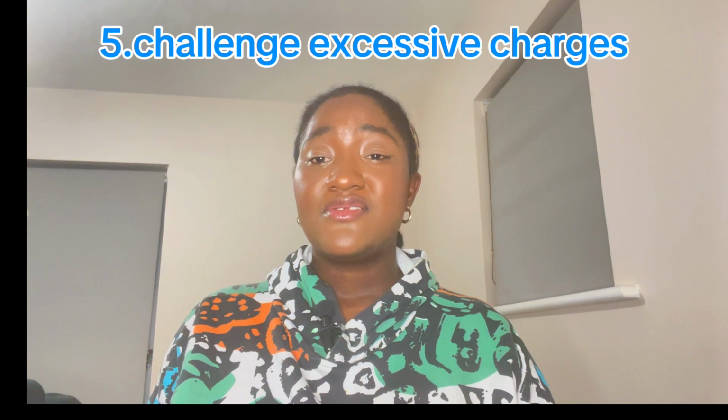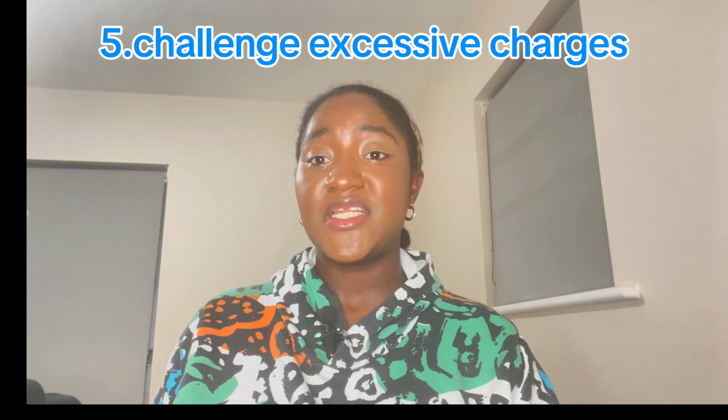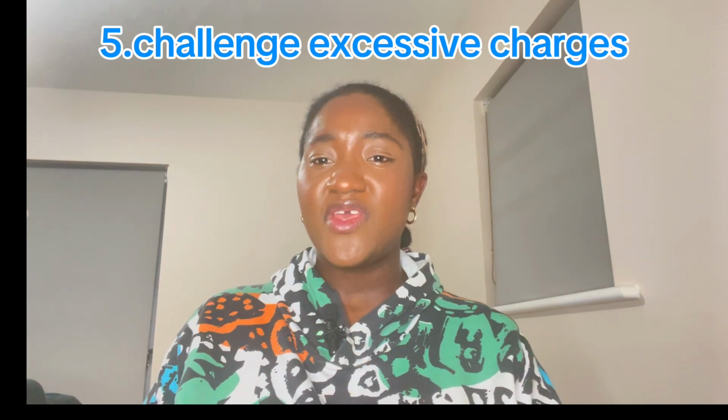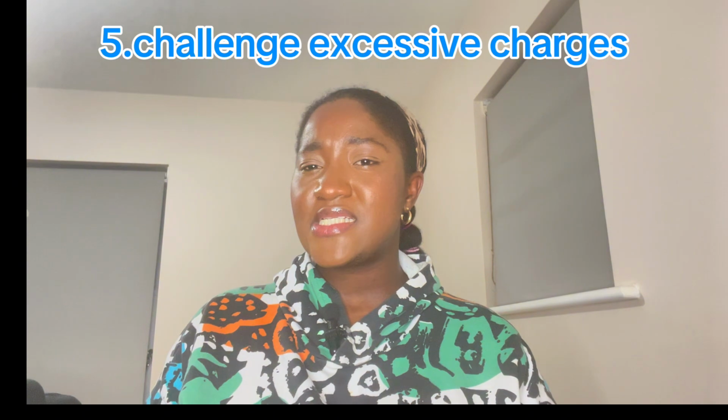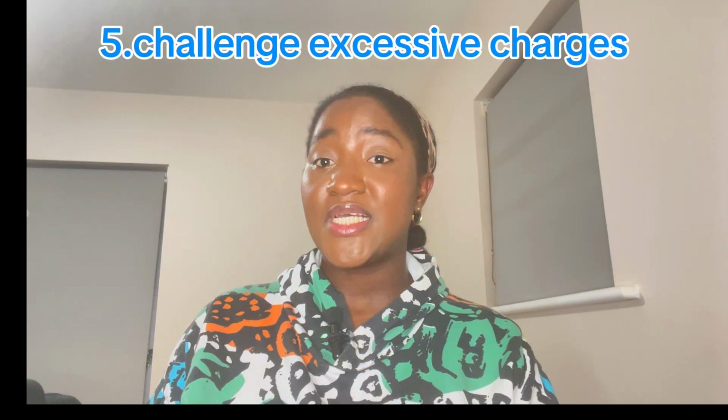Another right that you get to enjoy as a tenant is that if you are in the property, ideally, landlords are not supposed to increase the accommodation fee more than once in a year. So even when they are applying the additional charges once in a year, and you feel the increment is excessive, you can actually challenge it. You have the right to challenge that.